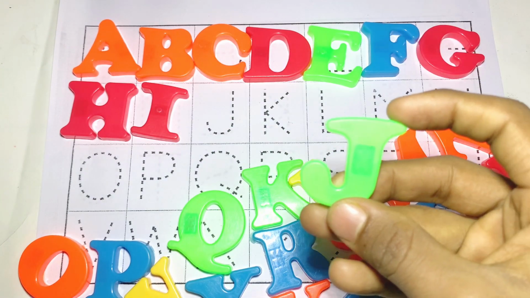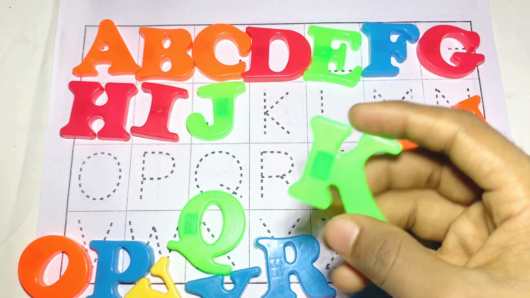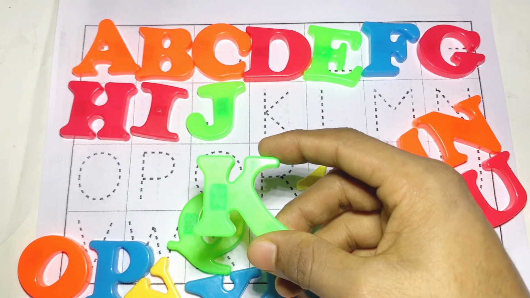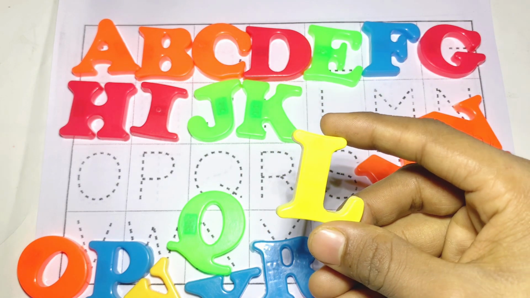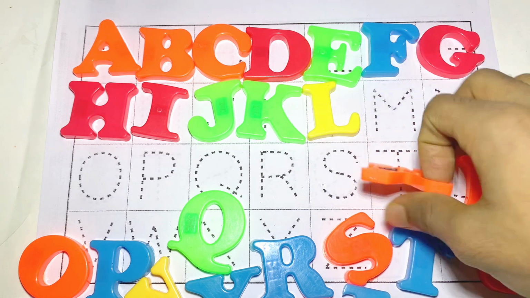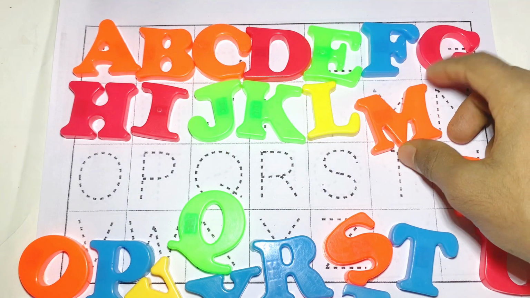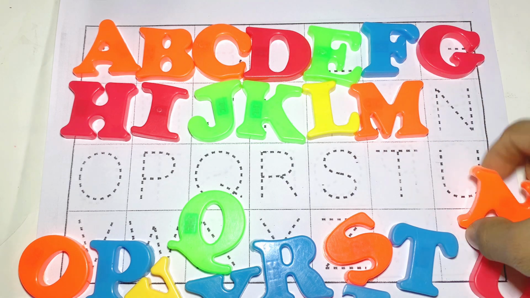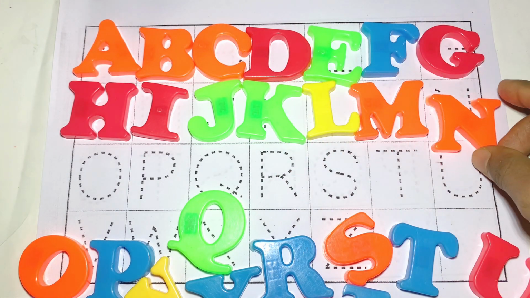J for joker, J for jackfruit. K for kite, K for king. L for lion, L for lemon. M for moon, M for mango. N for nose, N for nest.